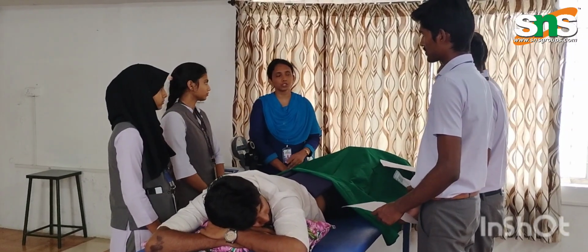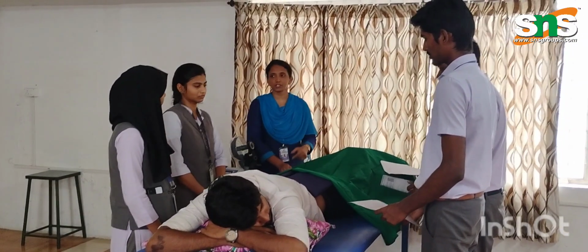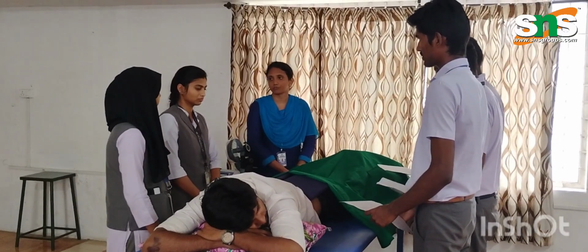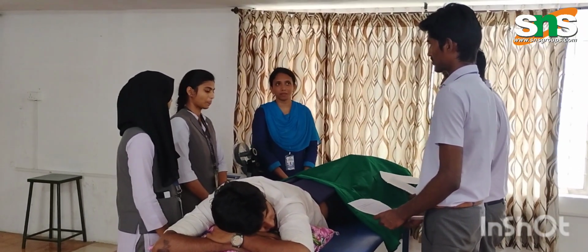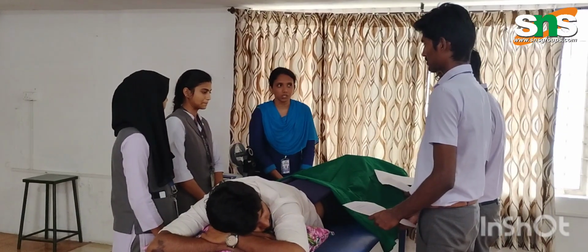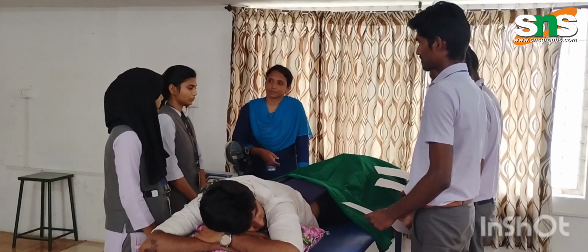According to the visual analog scale, VAS, the patient reported pain of 6 out of 10. So the patient has a moderate to severe range of pain, and we are going to treat it with short wave diathermy. So what is next?